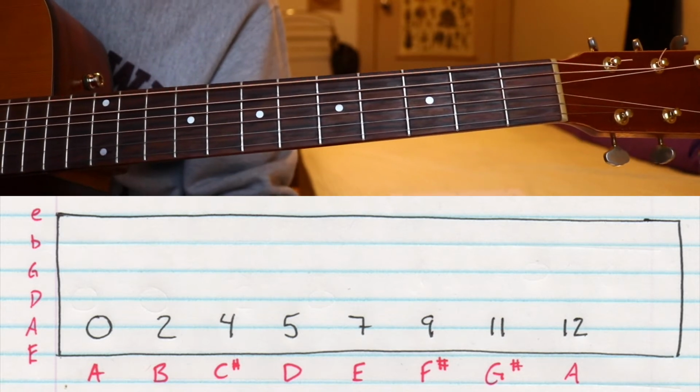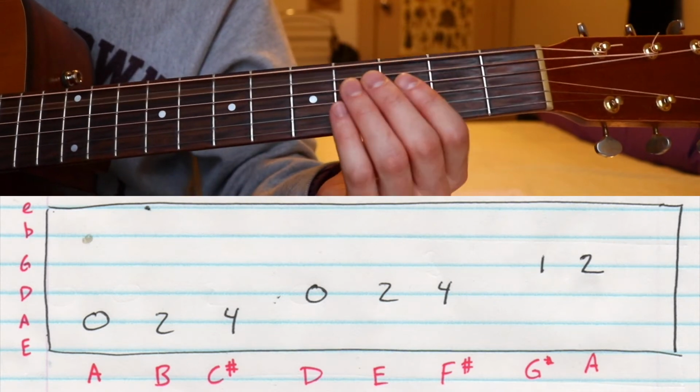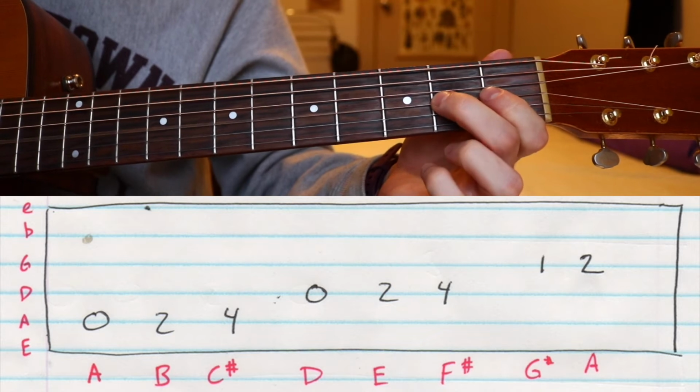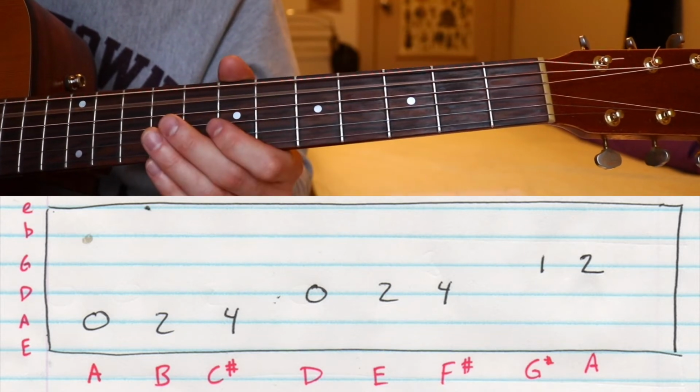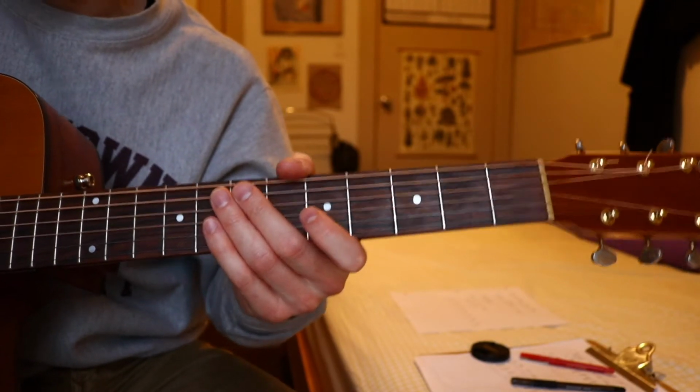And if you would rather condense that scale and play it on a few strings instead of just one, here's what that looks like. And a really great exercise is playing both of those scales together back to back.